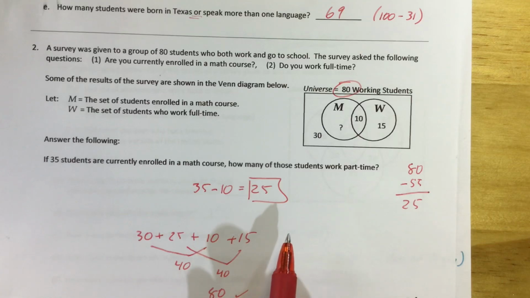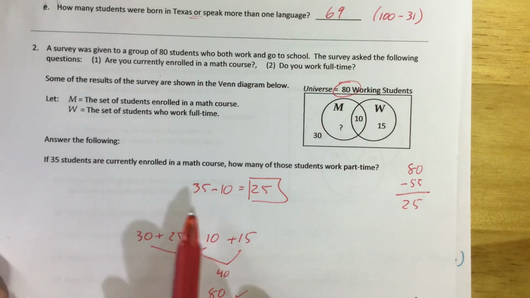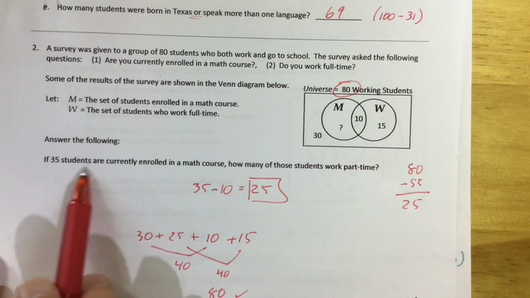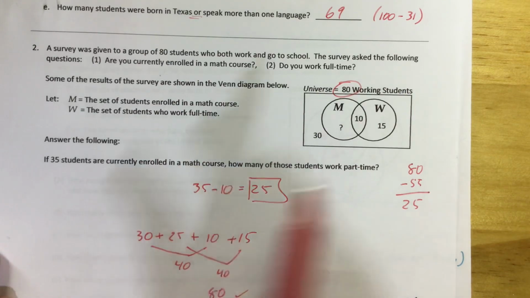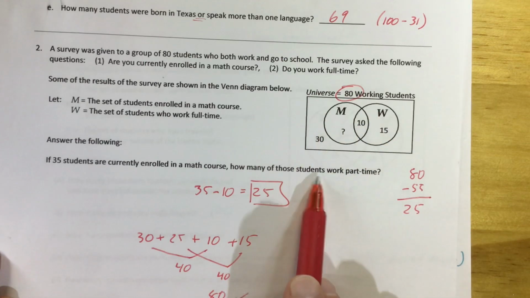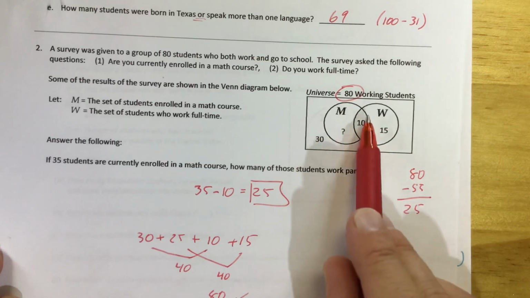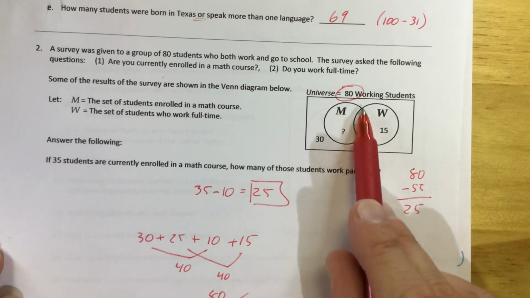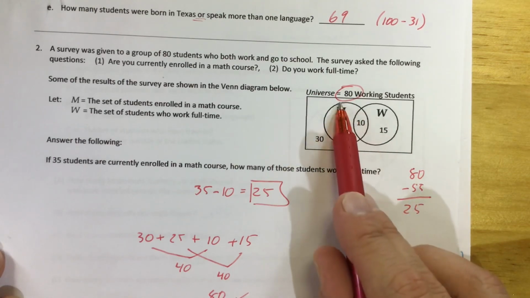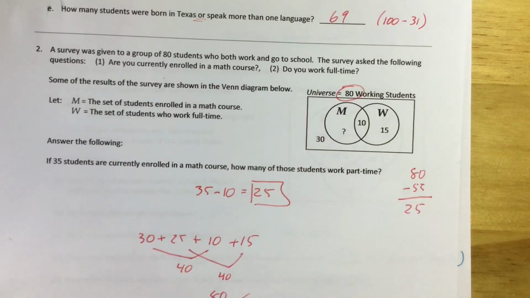Where did I get my numbers from? 35 minus 10. Let's go back. Here's our 35. If 35 students are currently enrolled in a math course, that means this circle has to be 35. How many students work part-time? W is for working full-time, so we're just excluding that part there. They're math students, but not the 10 who work full-time, so 35 take away 10 and you'll get 25.